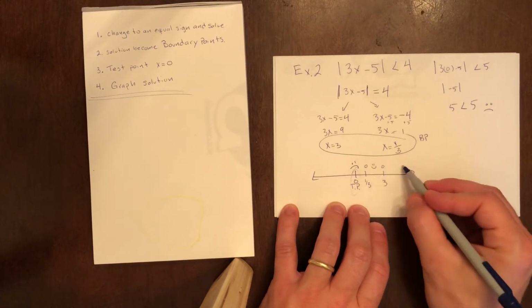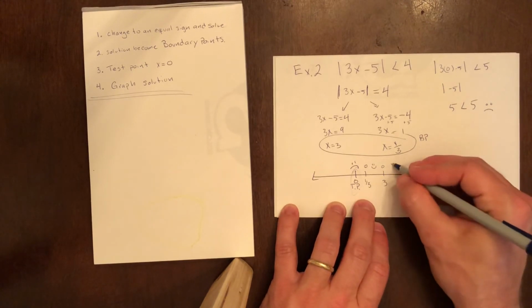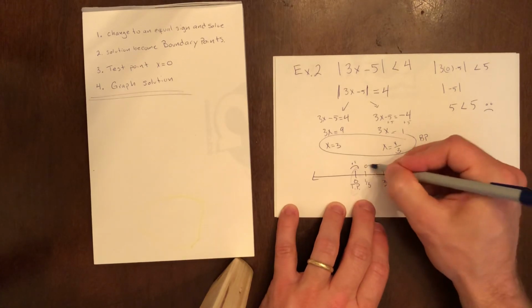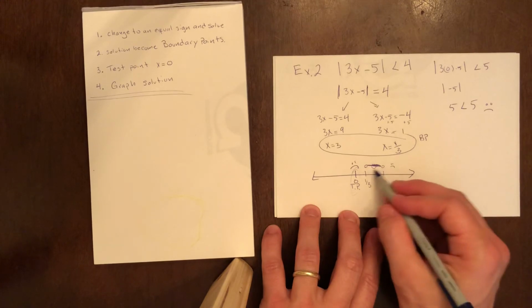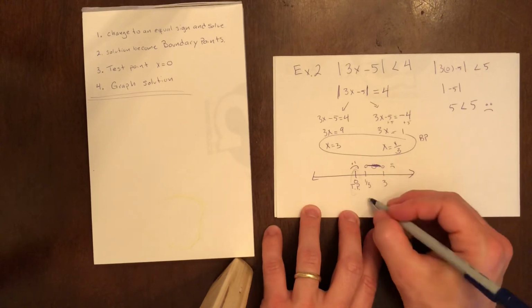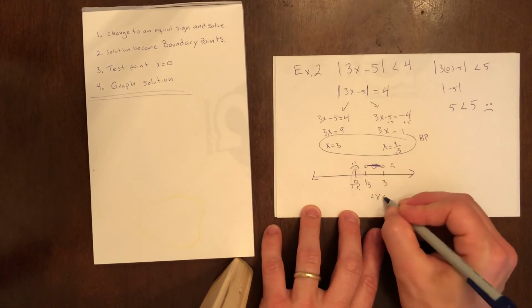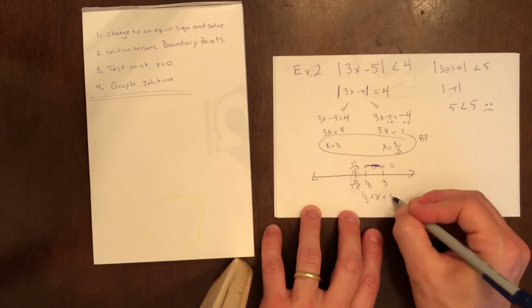And then on the other side of the boundary point would be sad. So in between, that's our solution. All numbers in between 1/3 and 3. So all numbers in between 1/3 and 3.